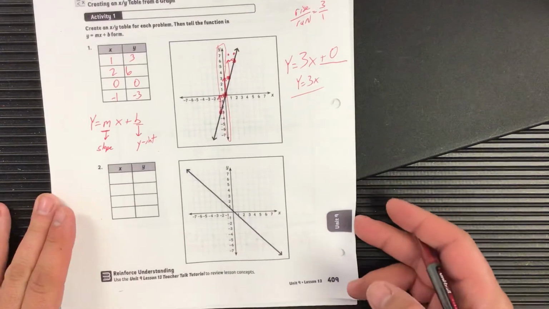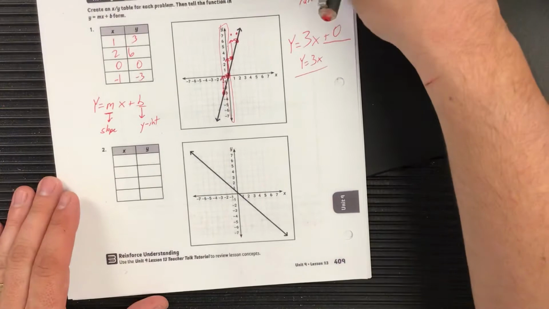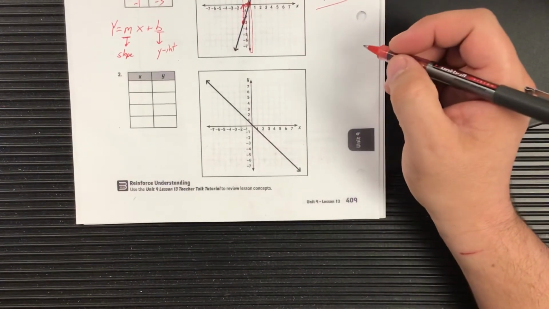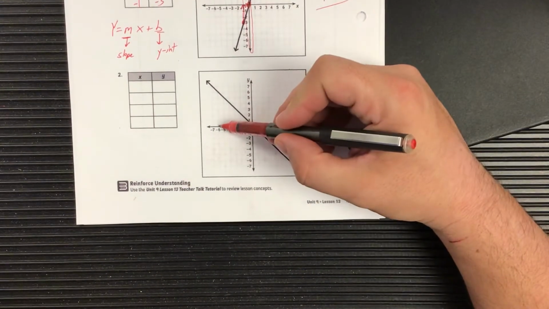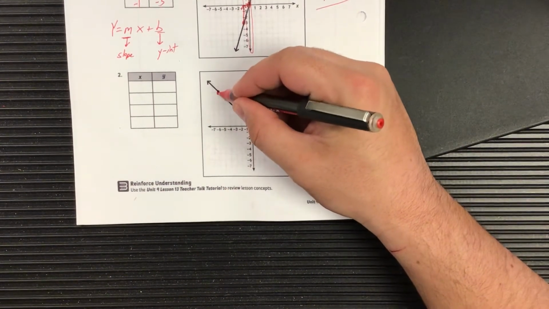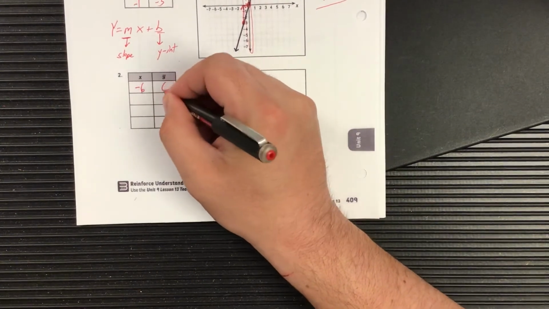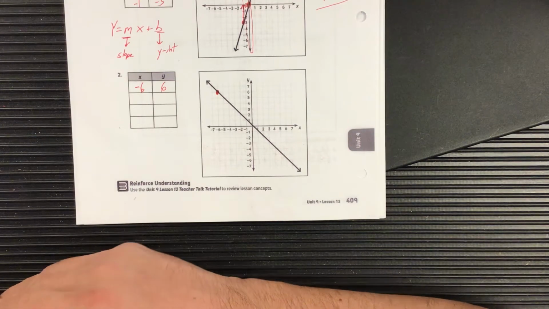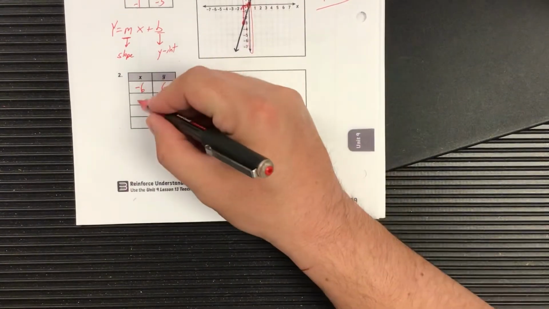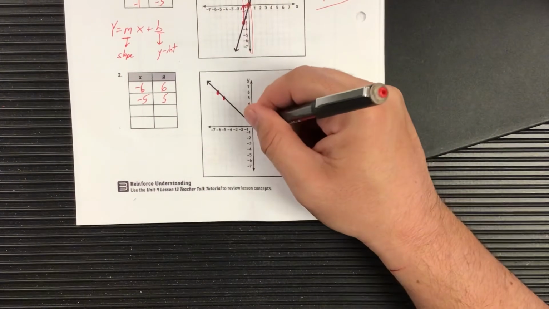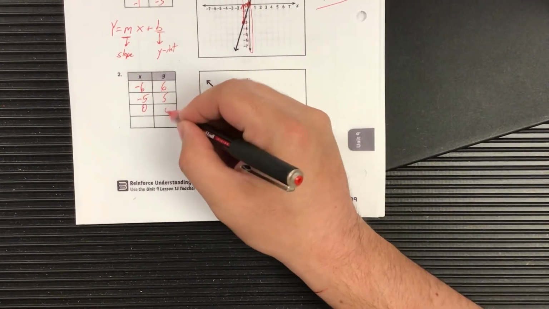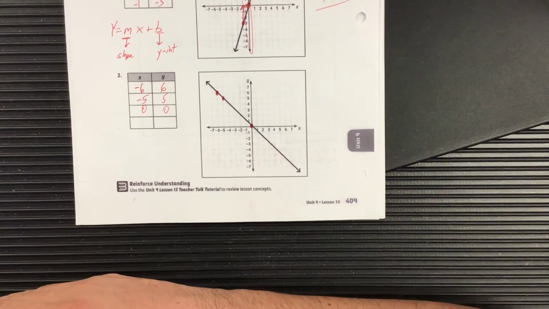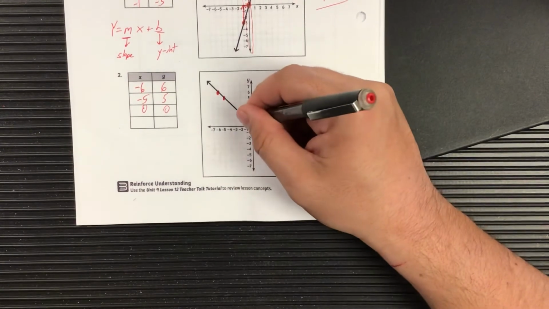All right, number 2. Same thing. Give me some points. -6, +6 is on the line. Another point, anybody? I heard somebody say 0, 0. Okay. -1, +1.